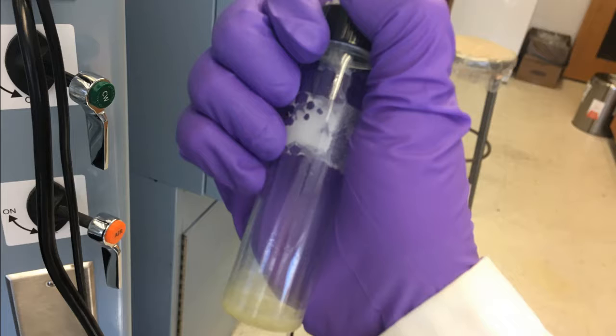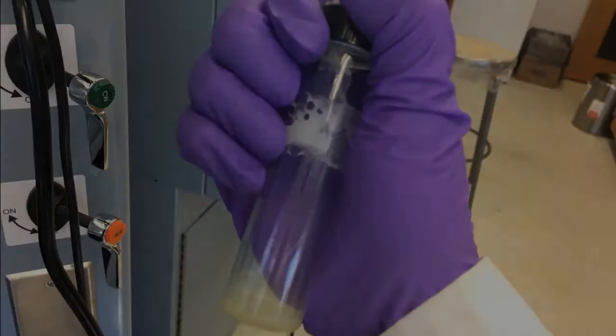Finally, you have your product. That product can be sent on to cellular and animal testing, and additional analogs can be synthesized to optimize binding and ADME properties.